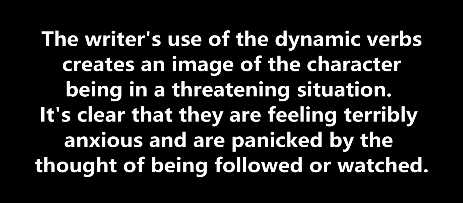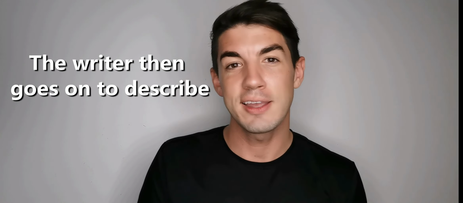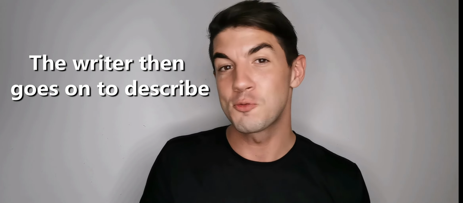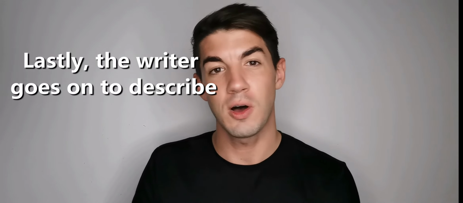So I would analyse those verbs in the following way. The writer's use of the dynamic verbs creates an image of the character being in a threatening situation. It's clear that they are feeling terribly anxious and they are panicked by the thought of being followed or watched. And then guys, all you need to do is repeat steps 1 to 4. In terms of your transition phrase for your second quotation, I recommend simply using the writer then goes on to describe. And for your last quotation, I would simply use lastly, the writer goes on to describe.